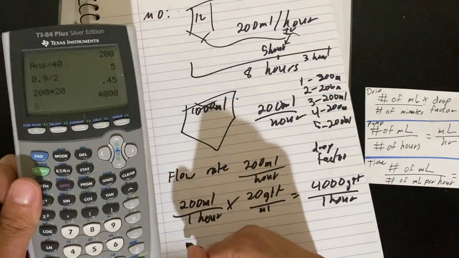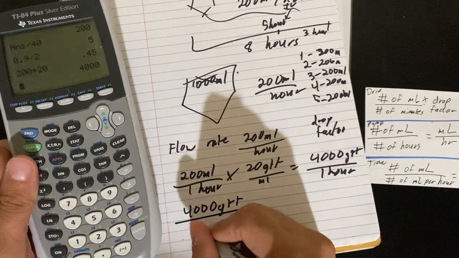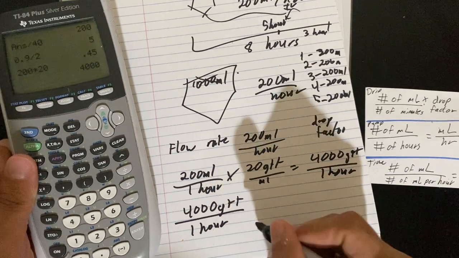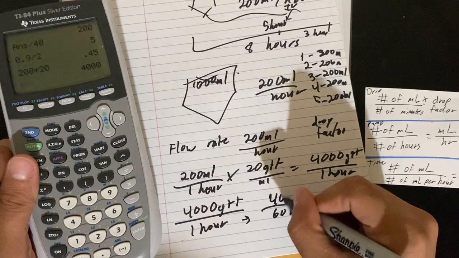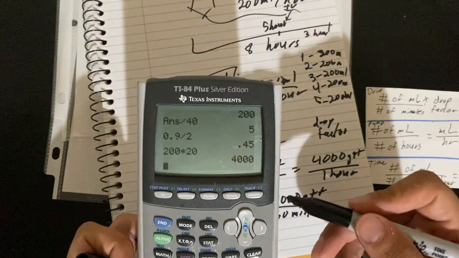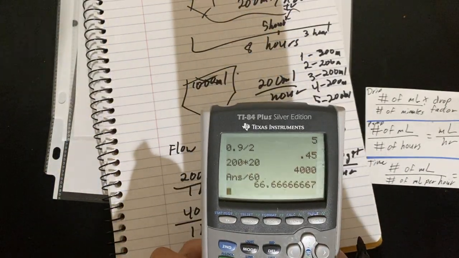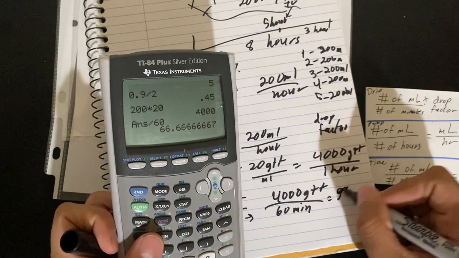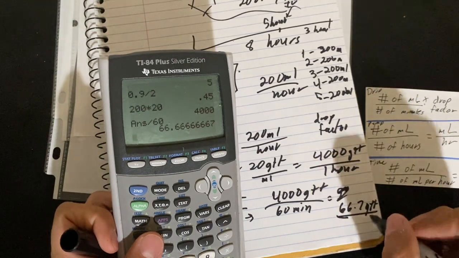So I've got 4,000 drops per 1 hour. Let's convert this to minutes. So how do I convert this to minutes? What's 1 hour in minutes? That's 60 minutes. So I've got 4,000 drops divided by 60 minutes gives me 66.7 drops per 1 minute.